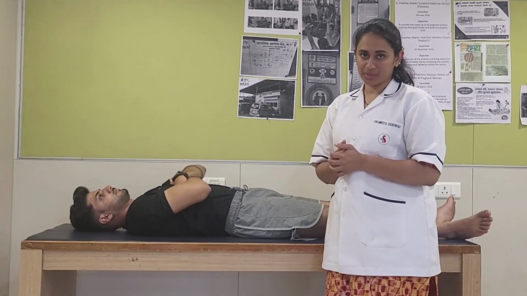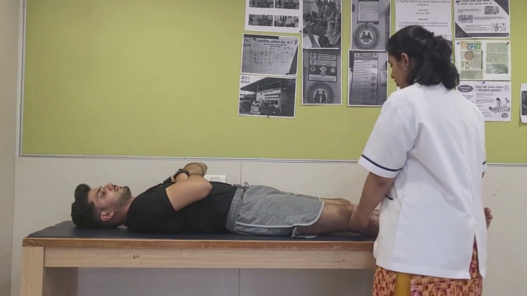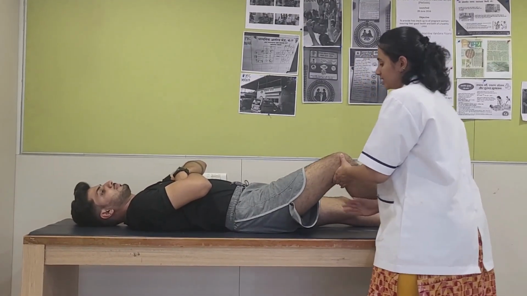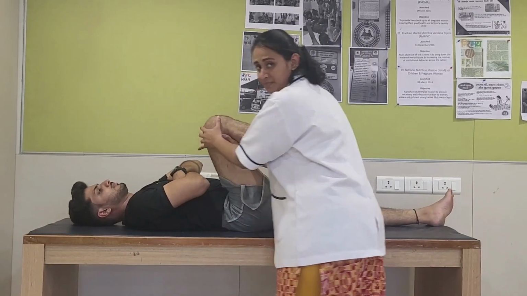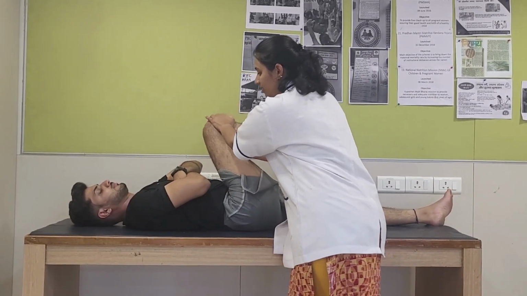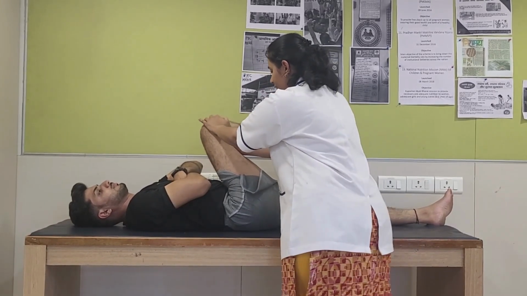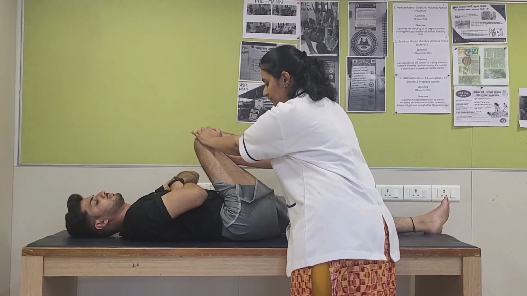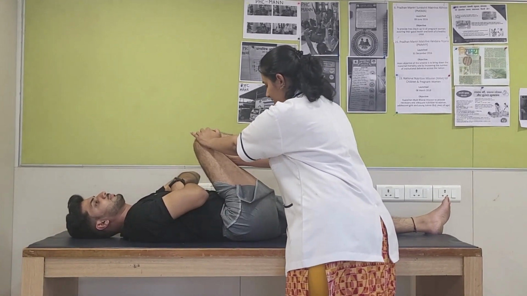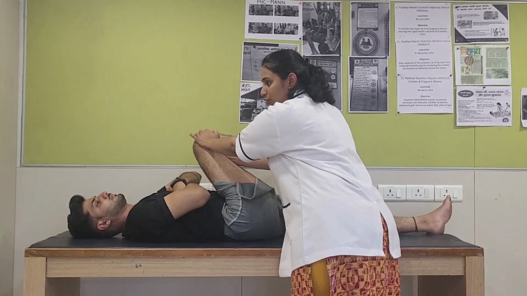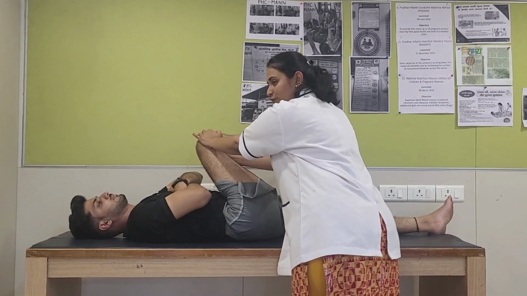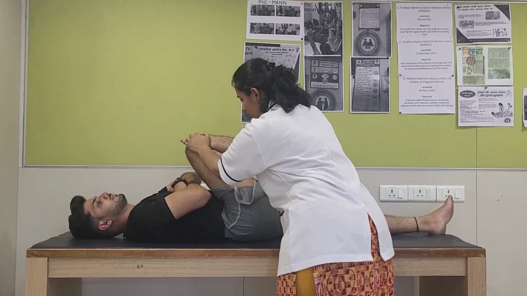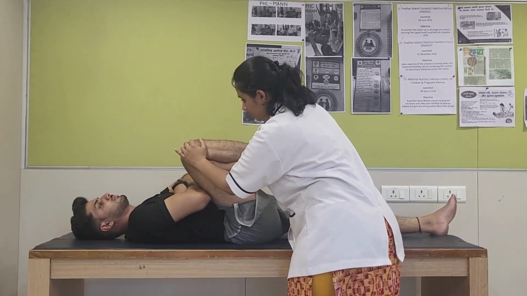The next test is called the hip scour test, which is to identify if there is any hip pathology. Here the patient's limb is taken into complete flexion. With this it is also taken into complete adduction. With this there is going to be impinging of the acetabulum with the adductor muscles as well. At some point you might feel a resistance. When you feel the resistance, you continue the flexion and take it towards abduction.